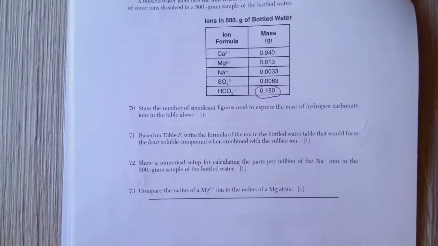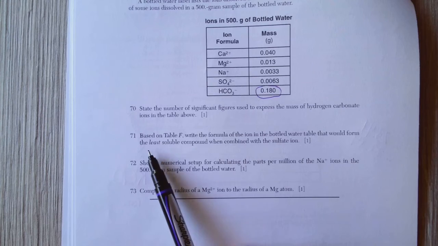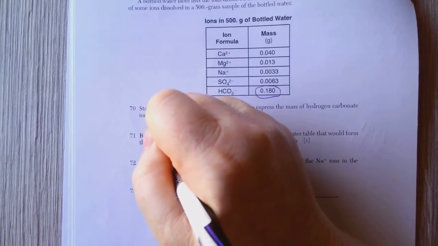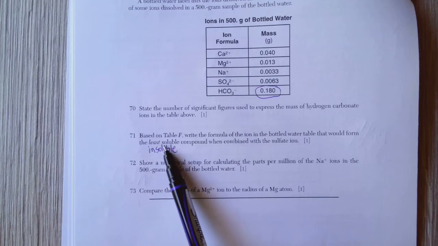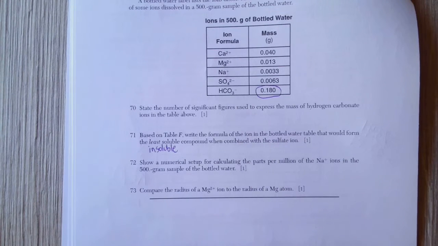Based on table F. Okay, I need table F. Write the formula of the ion in the bottled water table that would form the least soluble. So least soluble means in table F it would be insoluble. Even though it tells you in table F at the bottom that it's not really insoluble, it just means very little solubility. But anyway, the least soluble compound when combined with sulfate. Okay, so let's go to table F.